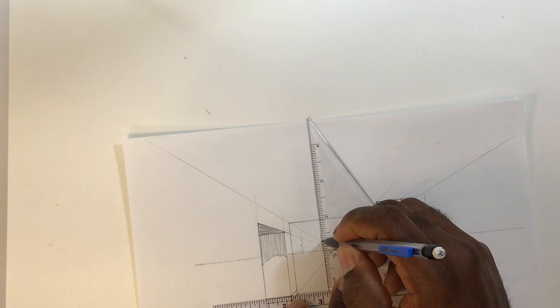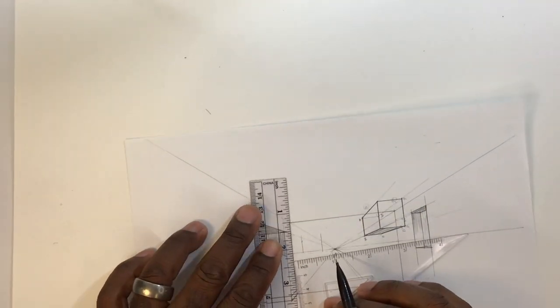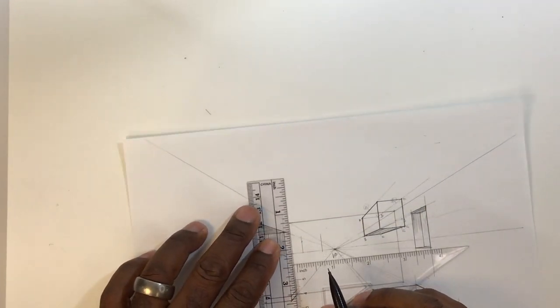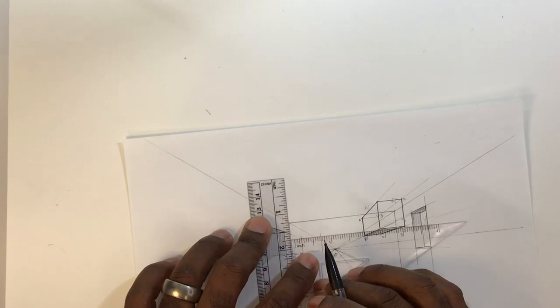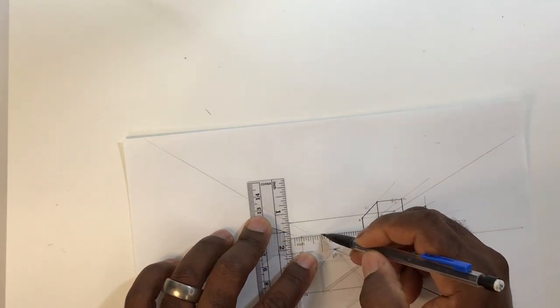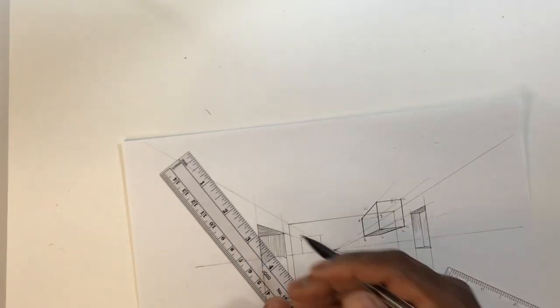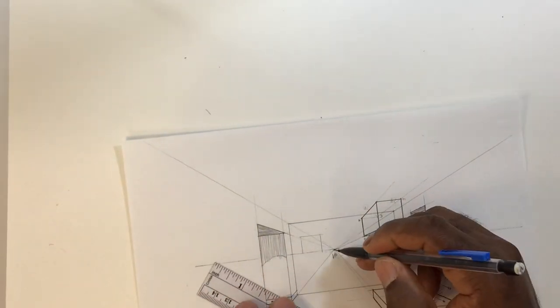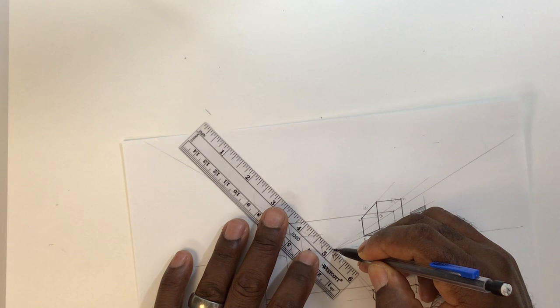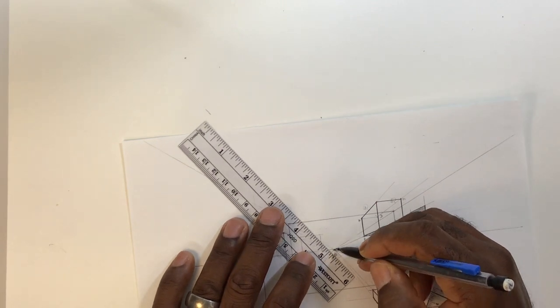Like so. And then I'm going to get the horizontal in place. Right there. Like that. Those are the points. And I'm not going to label these. Hopefully you guys can see clearly what I'm doing.